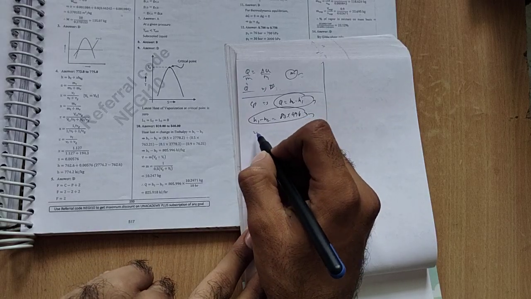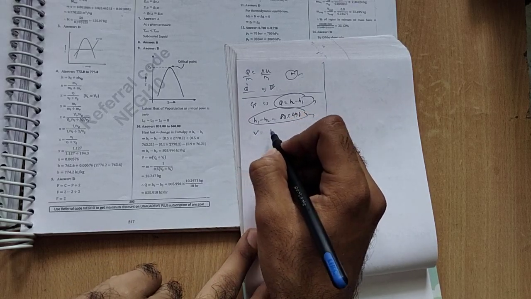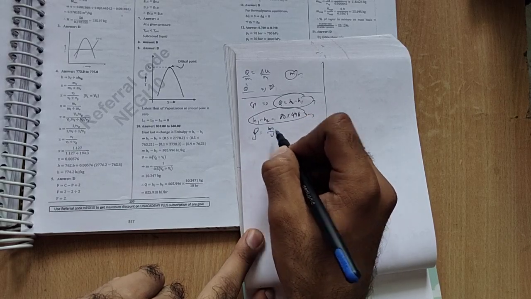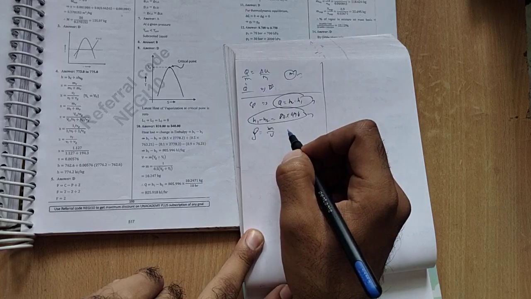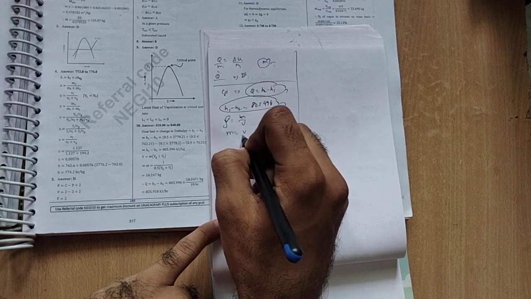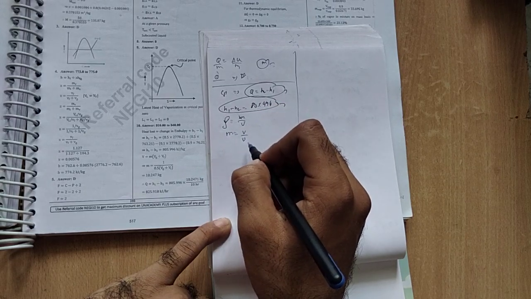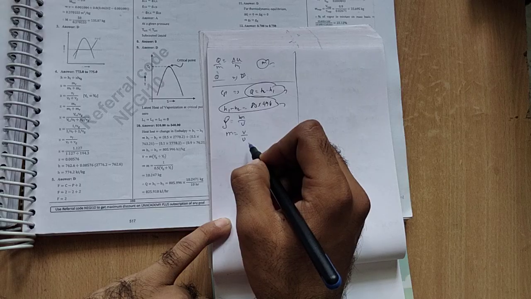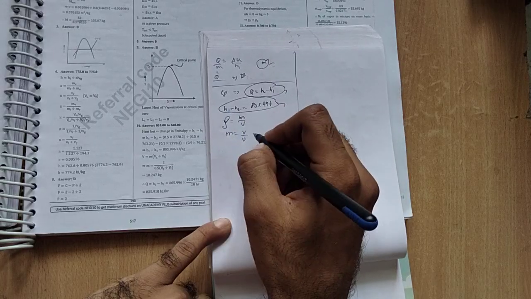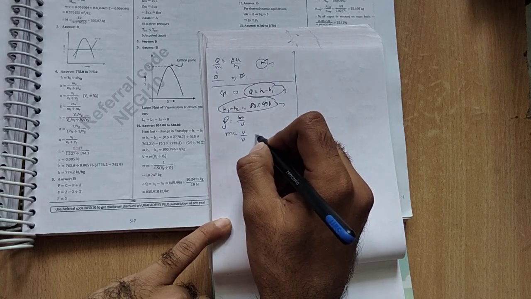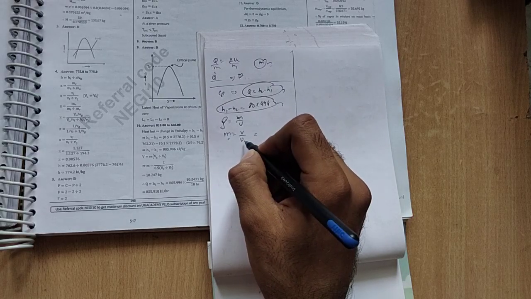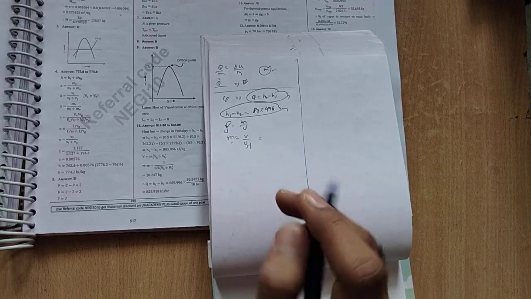The next thing is the volume. Density equals mass by volume, so mass equals volume divided by specific volume. Specific volume of the mixture is given by the specific volume of gas and fluid. Just go to the basics.